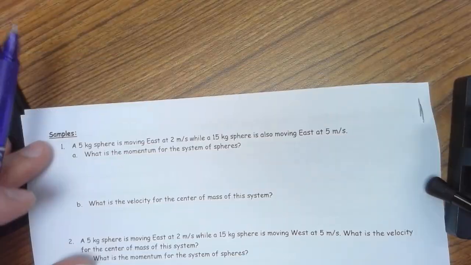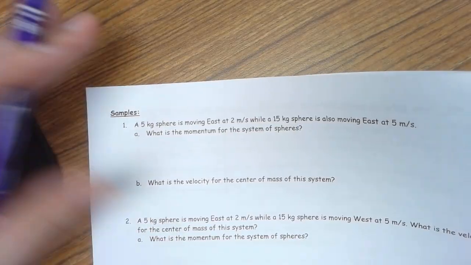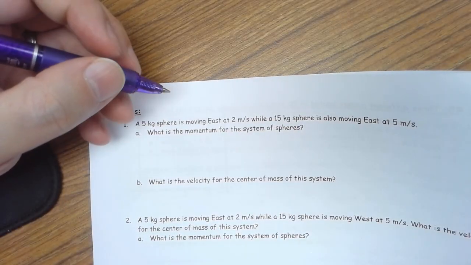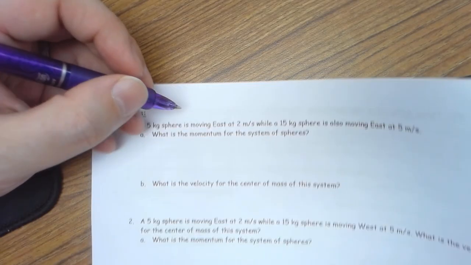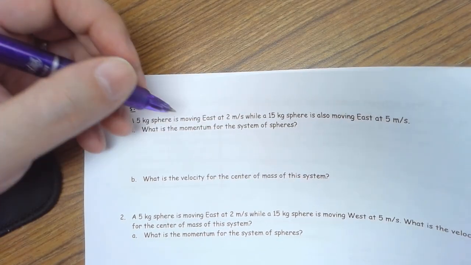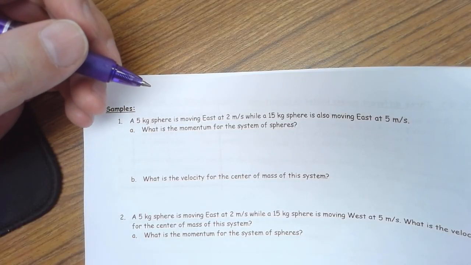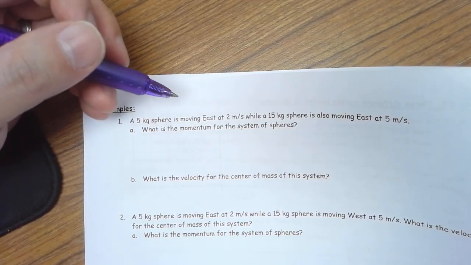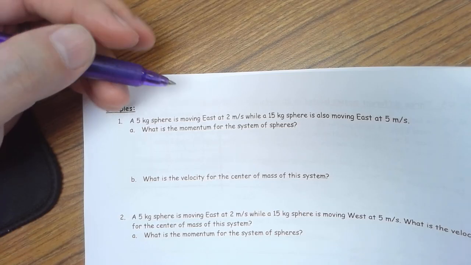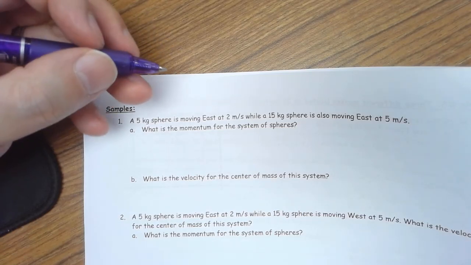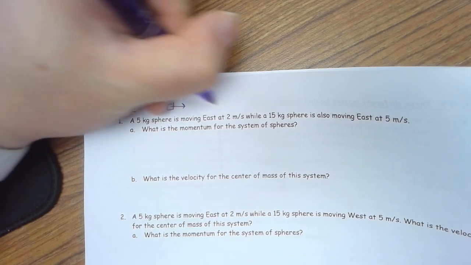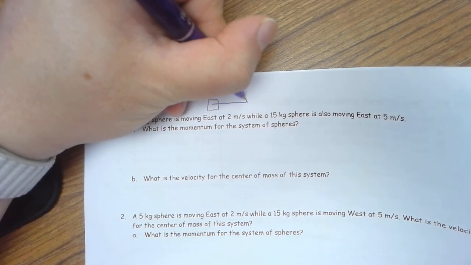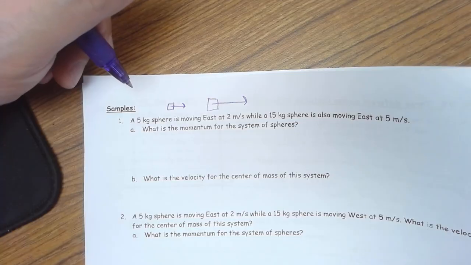Alrighty, so let's look at a sample. A 5 kilogram sphere is moving east at 2 meters per second, while a 15 kilogram sphere is also moving east at 5 meters per second. What's the momentum for the system of spheres? They don't even have to collide. Maybe the faster one is in front and pulls away. We can still talk about the system, even though maybe one item is outrunning the other. You still have the same center of mass. You don't need the collision to happen.